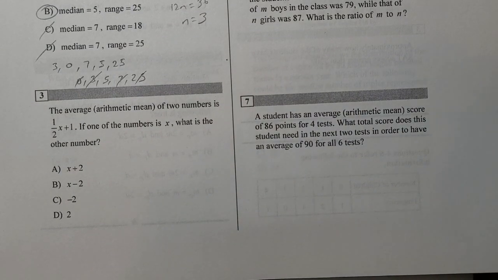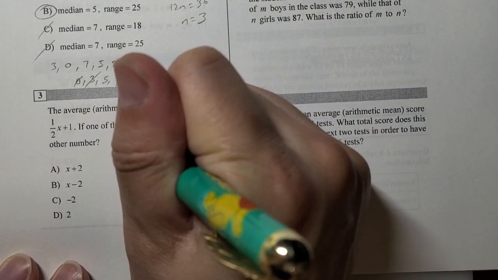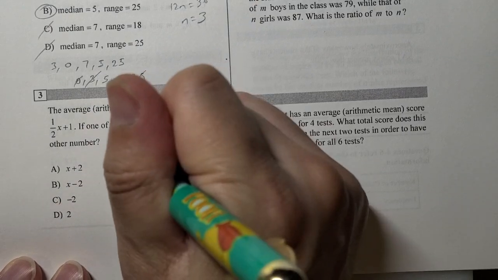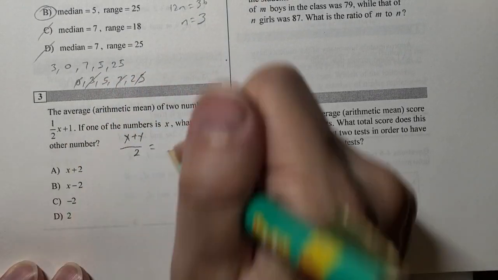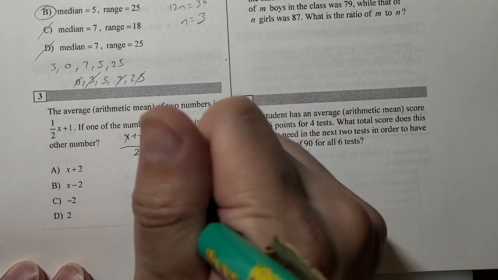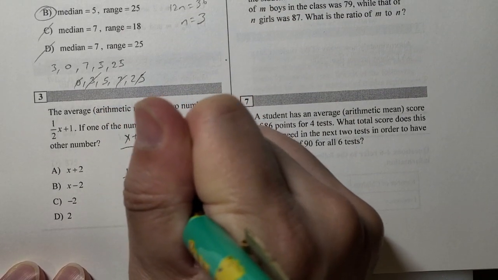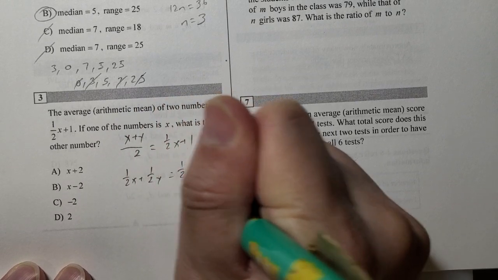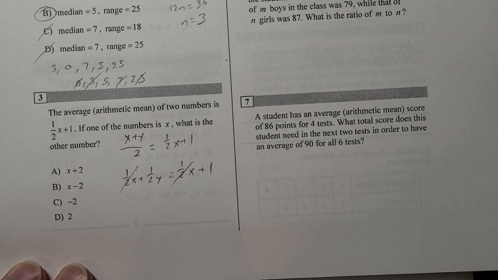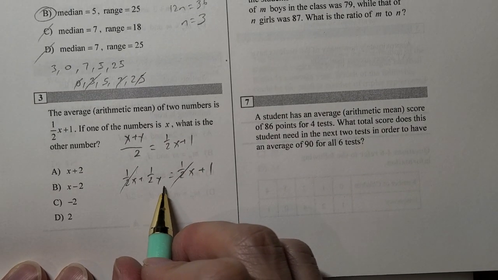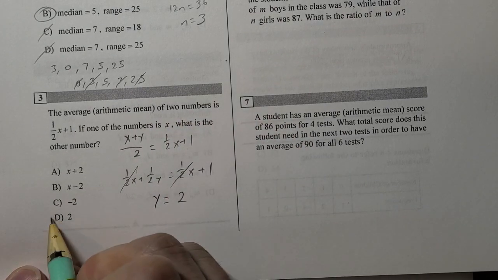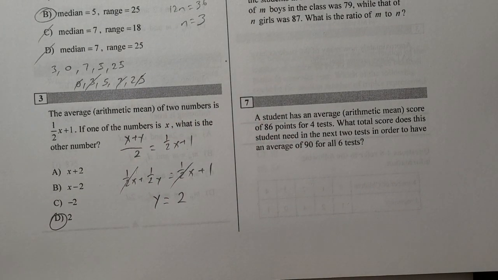All right, so let's call the other number y. So the average is x plus y. One of the numbers is x, the other number is y. Divide by 2. The average is half x plus 1. Okay? Let's just split this fraction up on this side. Half x plus half y is half x plus 1. Okay? Half x and half x on both sides. Let's remove them. Half y is 1, so multiply 2 on both sides. y is equal to 2. The second number is 2.